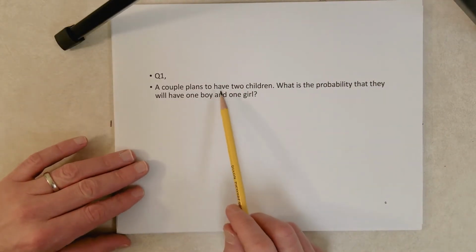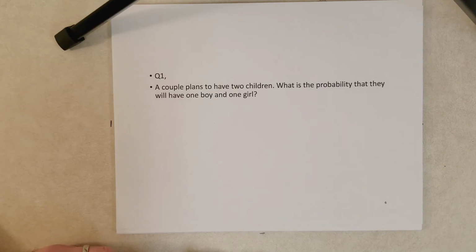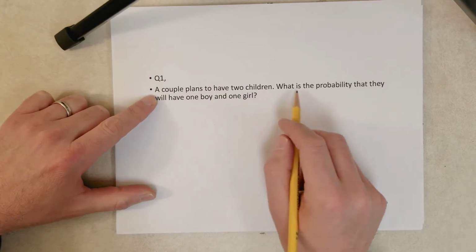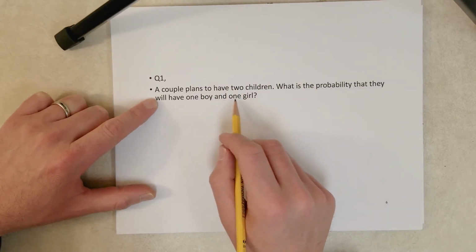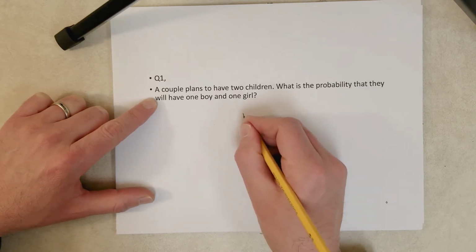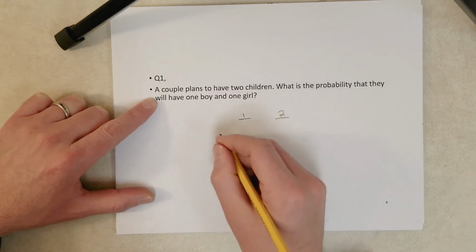So a couple plans to have 2 children. What is the probability that they will have 1 boy and 1 girl? This is just like the coin problem we went over, and we're assuming here that for every fertilization event, there's a 50% chance that that fertilization event is going to create a boy, and a 50% chance it's going to create a girl. So there are a number of ways to get 1 boy and 1 girl if a couple has 2 children. So let's say child 1 here, child 2 here. We're assuming no twins here.